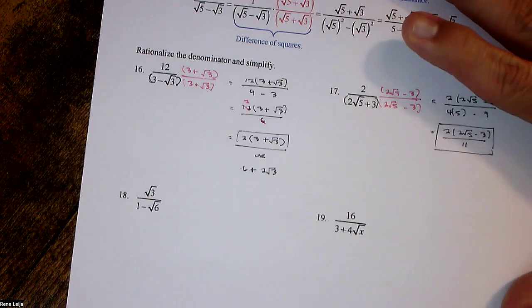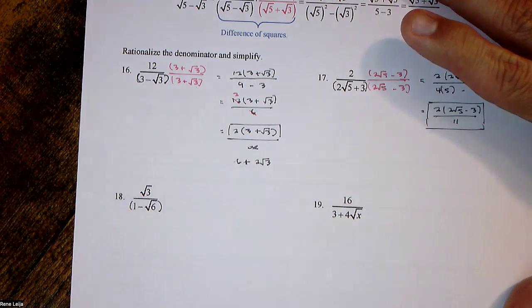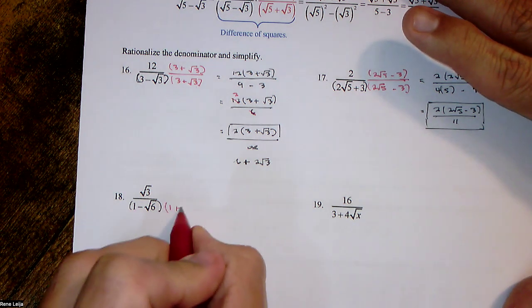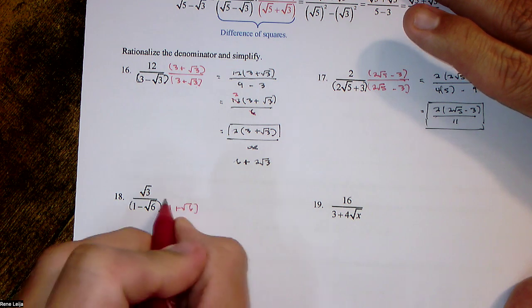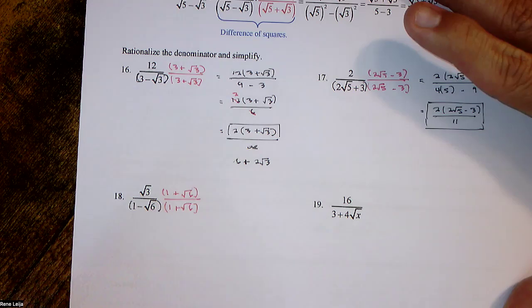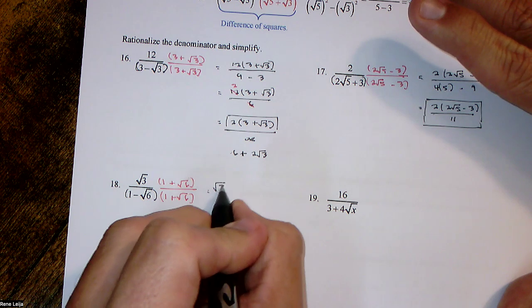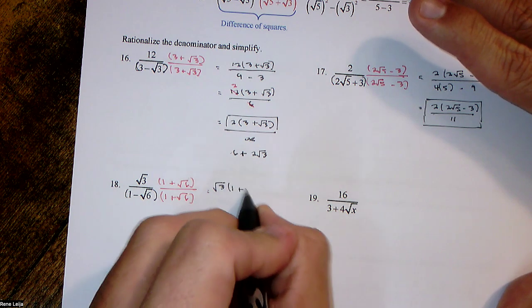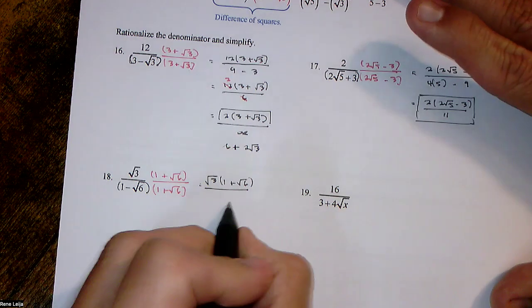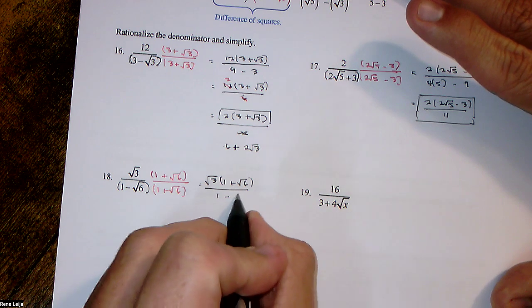Okay. All right, number 18. We're going to multiply the top and bottom by the conjugate. So this is going to be 1 plus root 6. And then in the top, 1 plus root 6. So we get root 3 times 1 plus root 6. And then in the bottom, 1 times 1 is 1, minus 6. Root 6 times root 6 is 6.